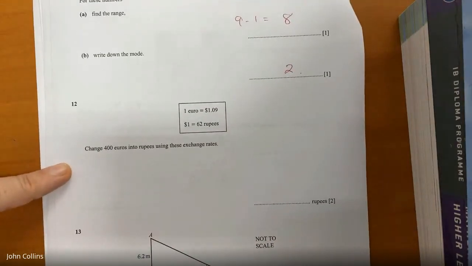Question 12. Change 400 euros to rupiah using the exchange rate above. You have to go to dollars and then dollars to rupiah. That's not so easy.